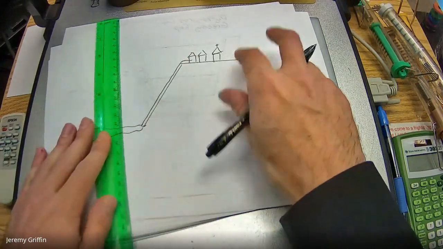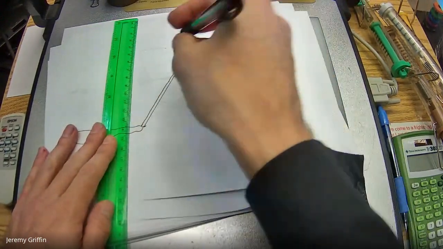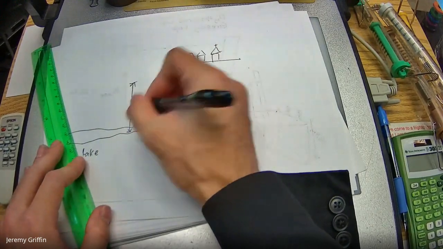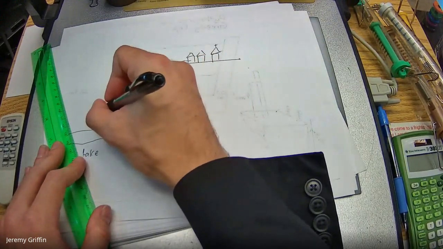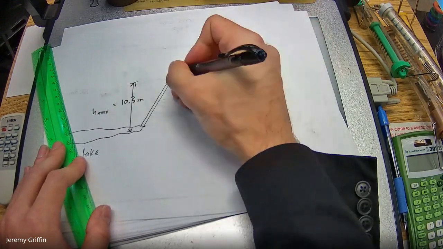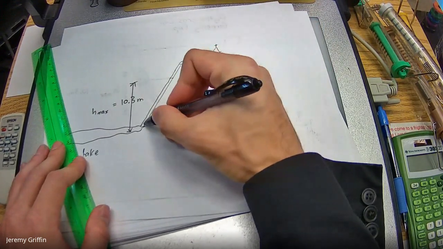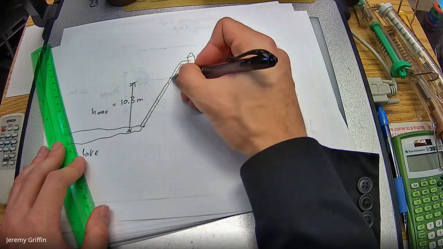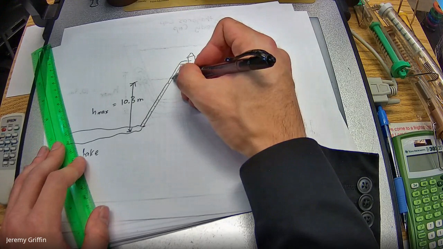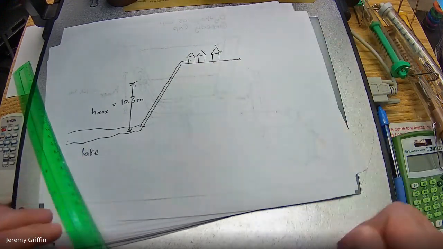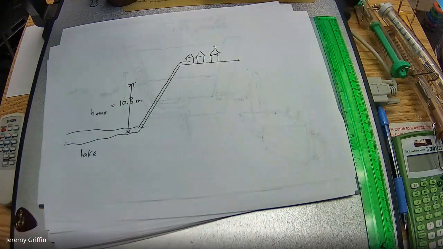But then some towns on really tall hills noticed that there was a maximum they could pump it up to. And guess what that maximum is? 10.3 meters. Because the pressure becomes less and less the farther up you go, and it becomes 0 atmospheres, 0 pascals, 0 psi right here, and the water actually starts boiling. So that's as much as you can go up.